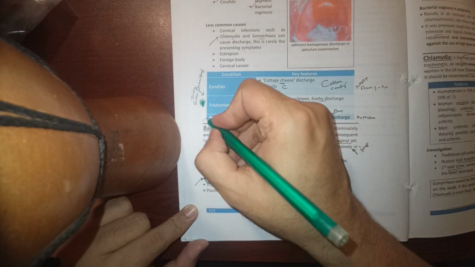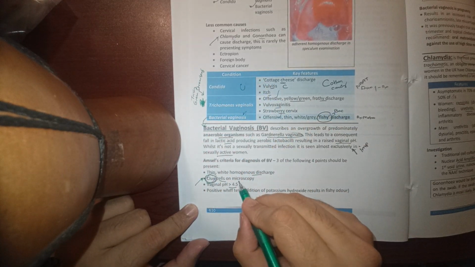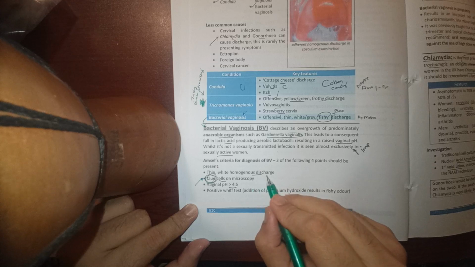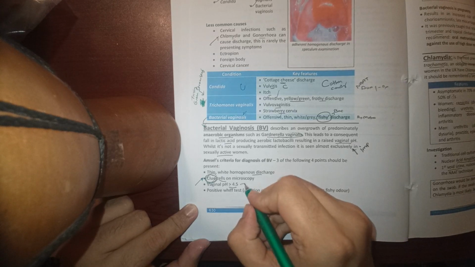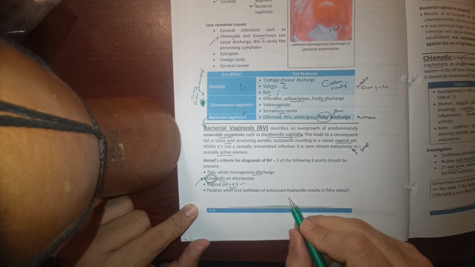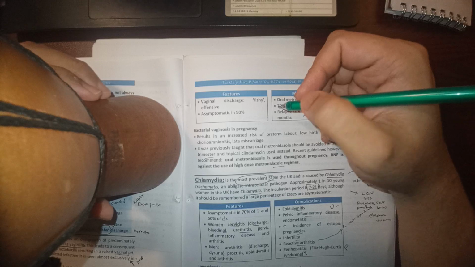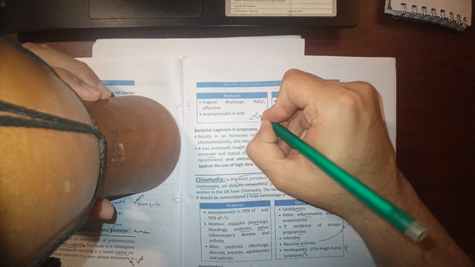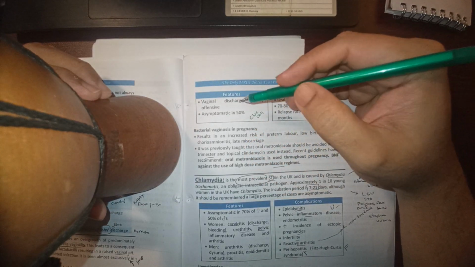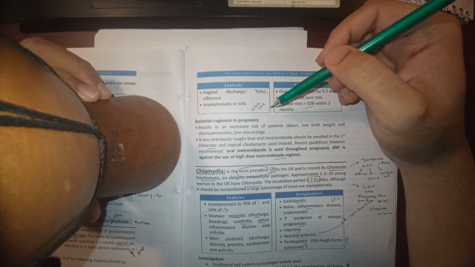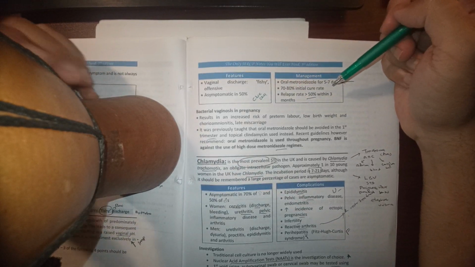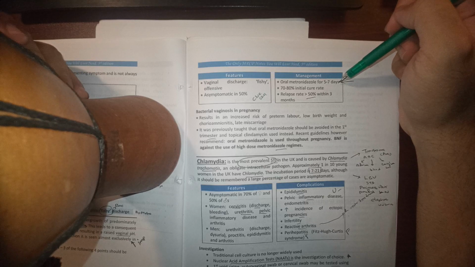In fact, there will be clue cells on microscopy, thin, homogeneous, white discharge, and vaginal pH is more than 4.5. Positive whiff test: addition of potassium hydroxide results in fishy odor. So the features will be the clue cells as well, fishy vaginal discharge, asymptomatic in 50%. Oral metronidazole is the way to go for 5 to 7 days.